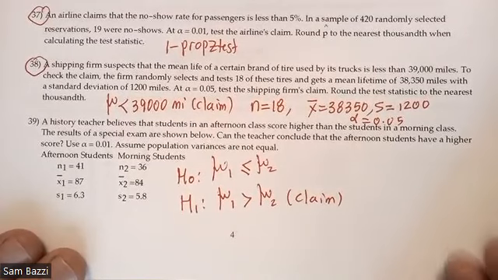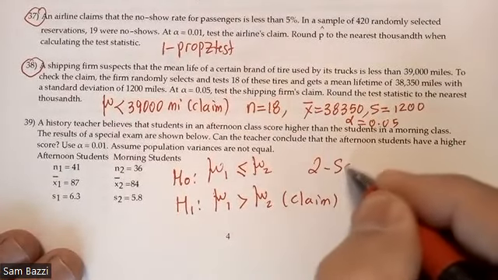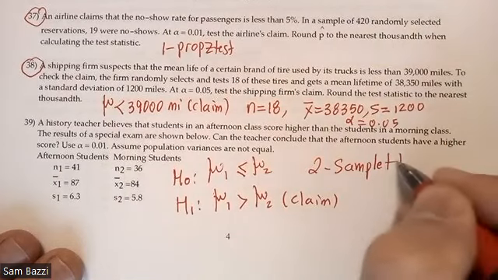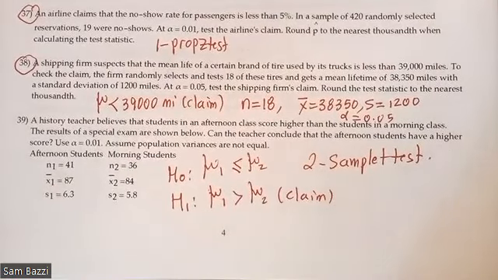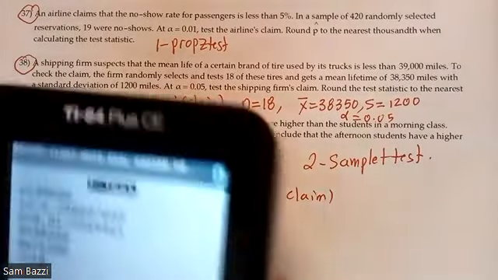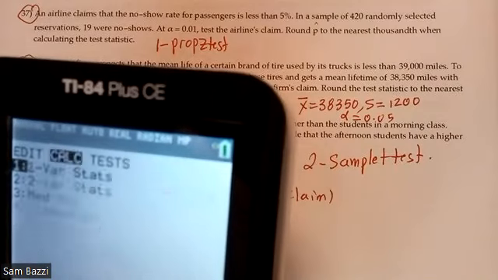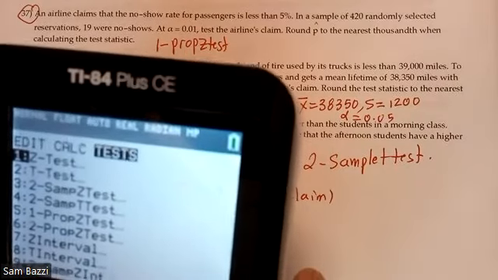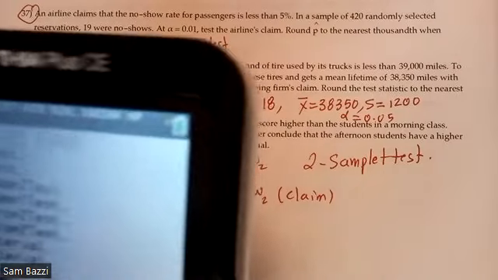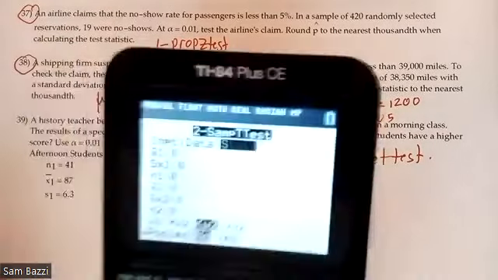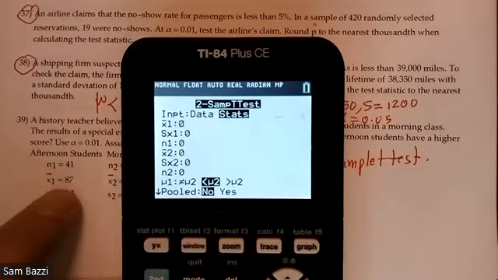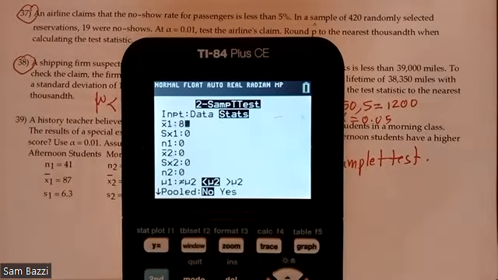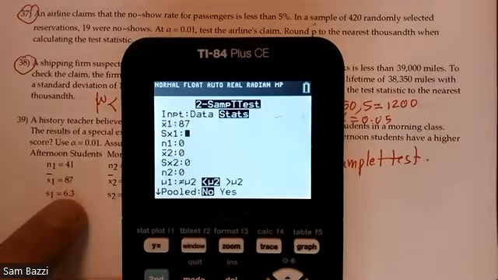All right, what kind of test are we going to use? We're going to use a two-sample t-test. It is a t-test, but for two samples. And let me show you how we run this test, guys. Watch. Stat, tests, as I told you, everything is right here, and it's number 4. And watch, let's do some data entry together. X1 bar, the sample mean from the first set, 87. S1, 6.3.